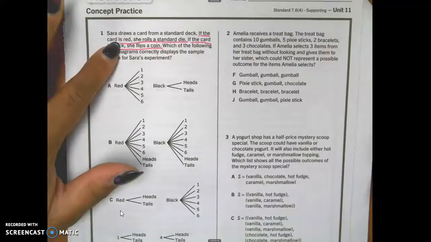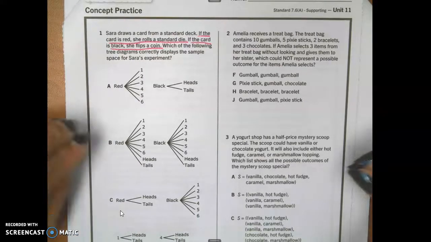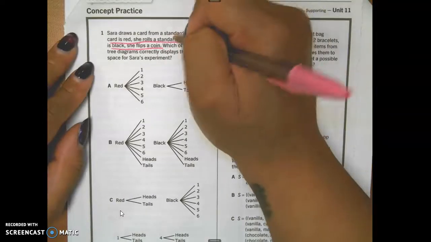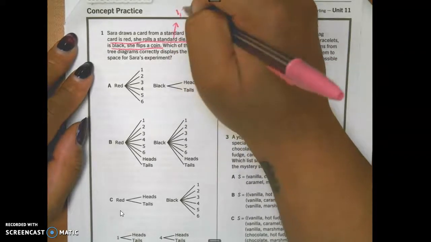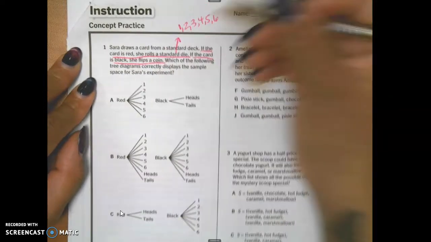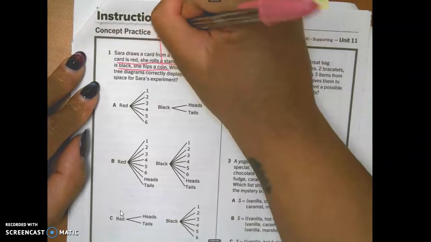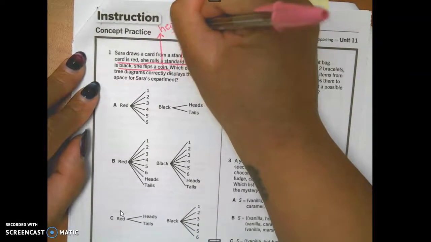So if she draws a red, what only other options can be combined with that? What's on a standard die? 1 through 6. And then what's on a coin? Heads or tails.